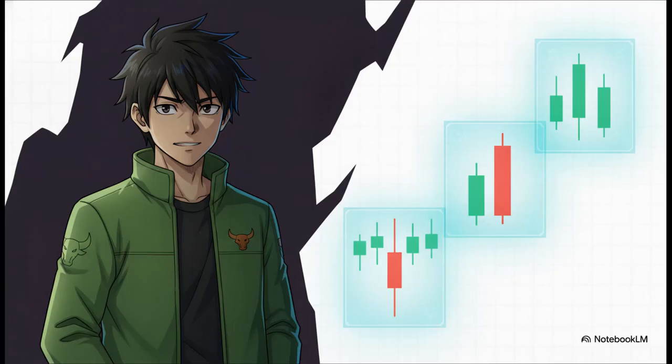Next up, we have bearish reversals. These signal that a greedy, bullish trend is dying and fear is starting to take over. Take the shooting star, for example. It's a red candle with a long upper wick showing sudden profit taking.